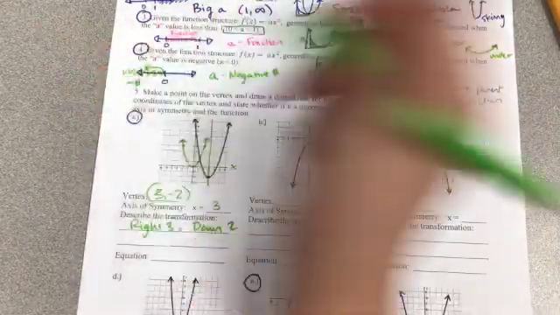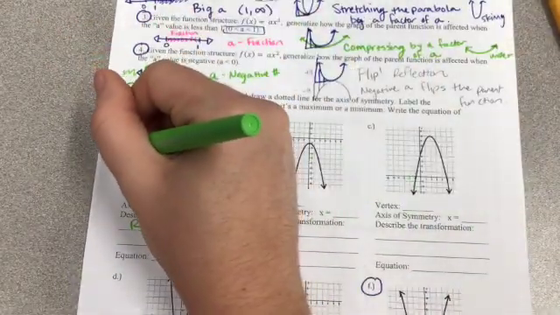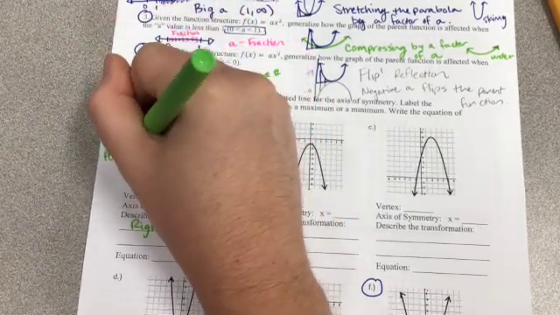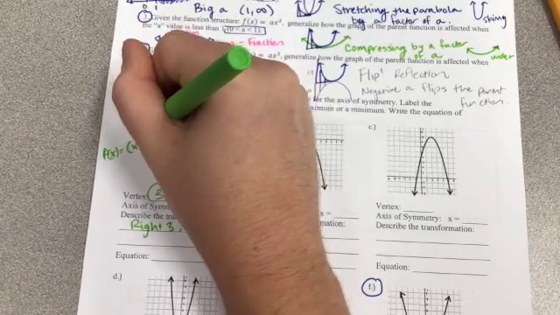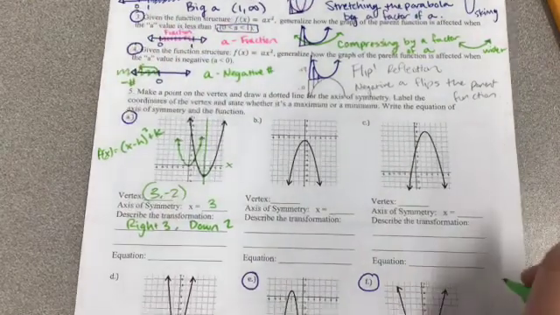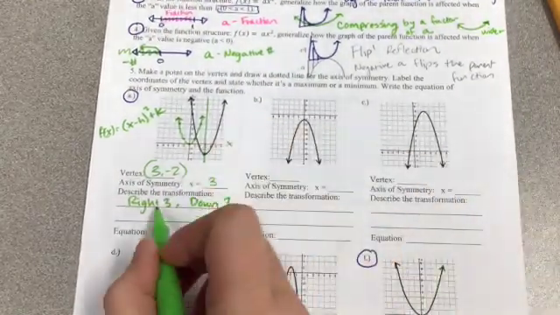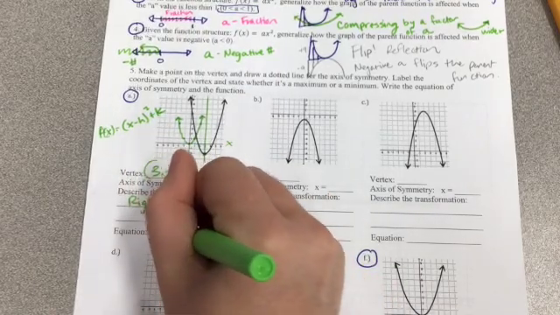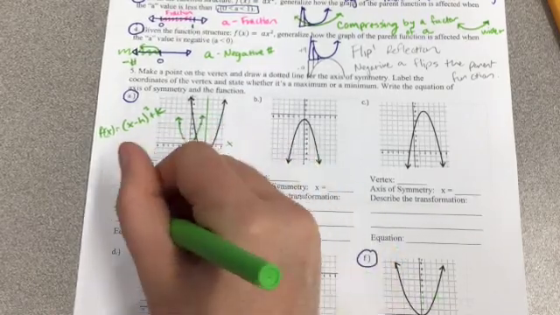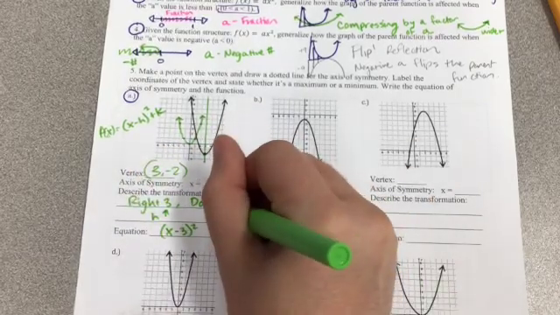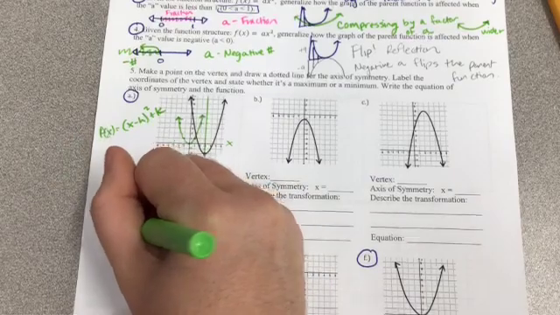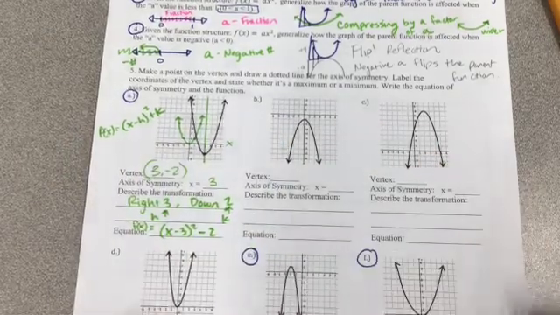Remember that your function notation is going to be f of x equals x minus h squared plus k. So we're going to make it go right 3, so that means we're going to be subtracting 3. That's where the h goes. And here's our k. If we're going down 2, we're going to minus 2. And write f of x equals that.